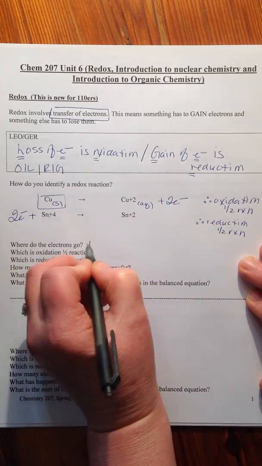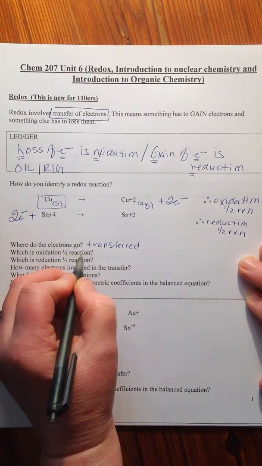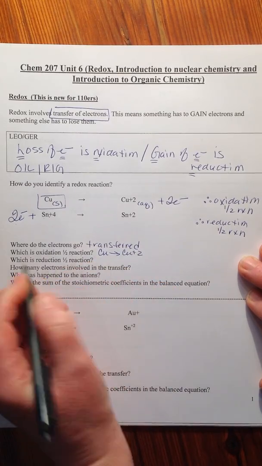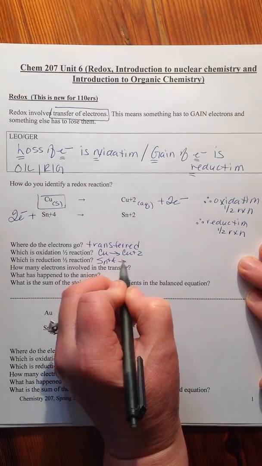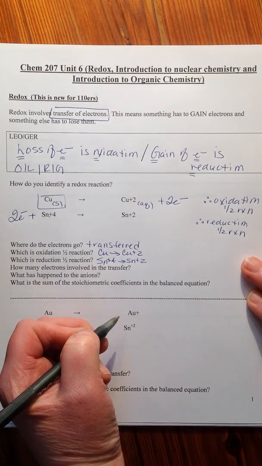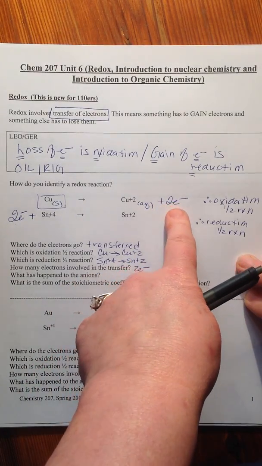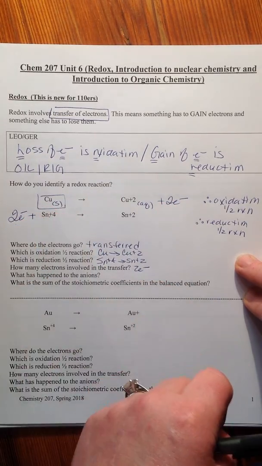Where do the electrons go? They are transferred. Which is the oxidation half reaction? Copper to copper 2. Which is the reduction half reaction? Tin 4 to tin 2. How many electrons are involved in the transfer? 2, not 4. These 2 electrons that are lost are the same 2 electrons that are gained.